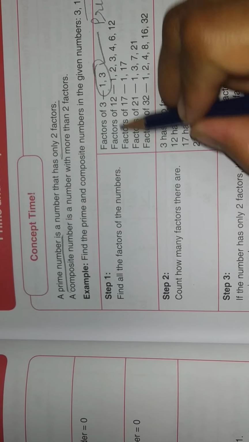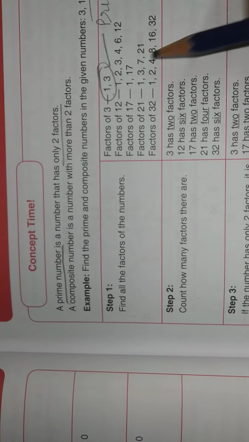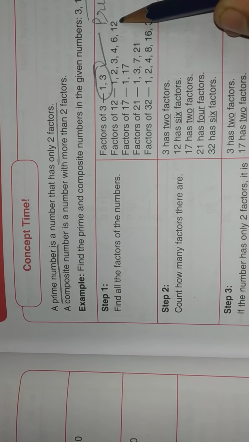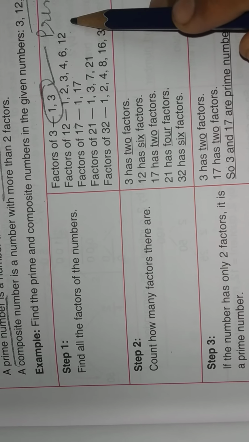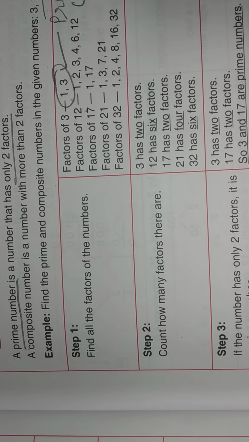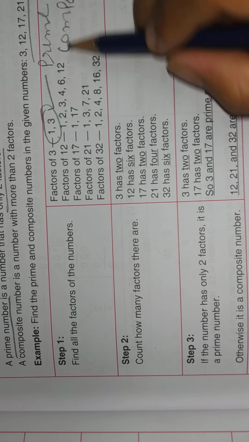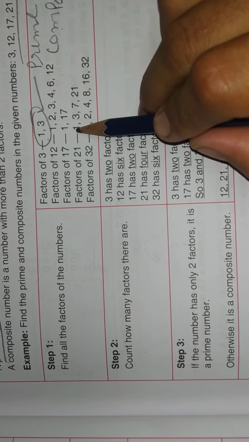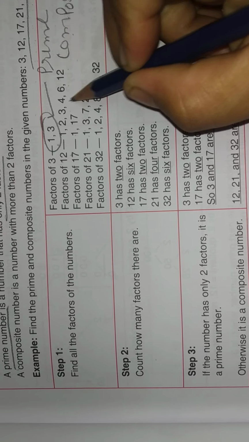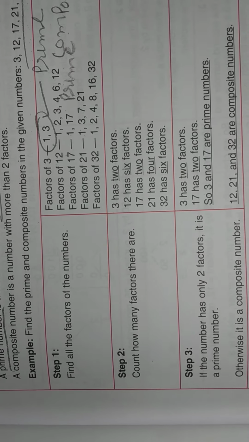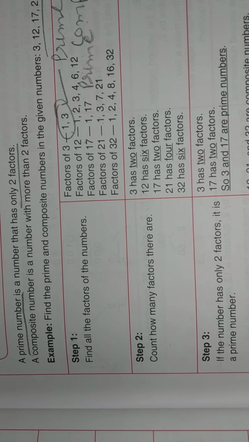Correct? Factors of 12: 1, 2, 3, 4, 6 and 12. So this is a composite number because the number of factors is more than 2. 17: factors are 1 and 17. So this one is a prime number. Why are we saying prime number? Because there are only 2 factors.